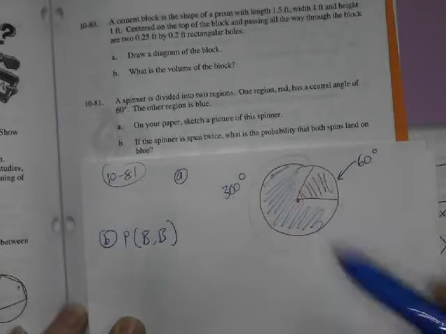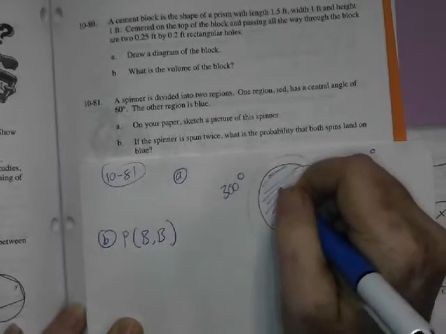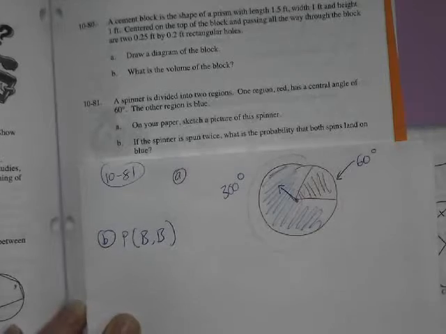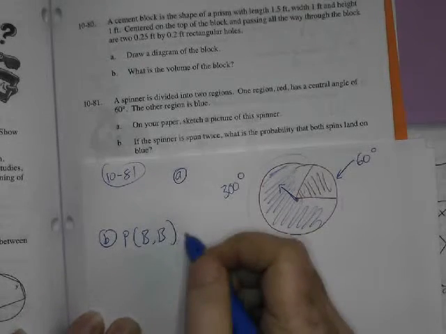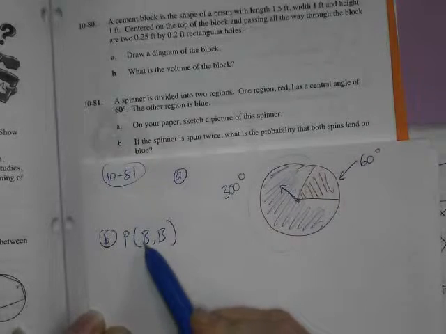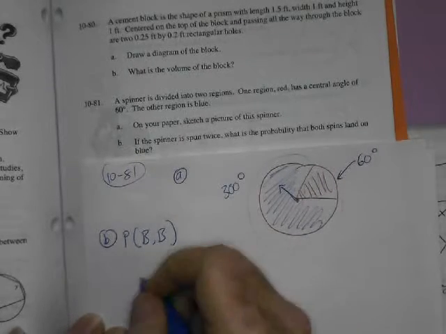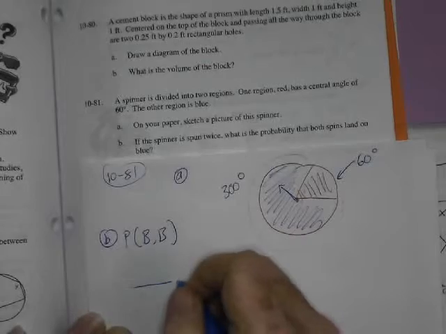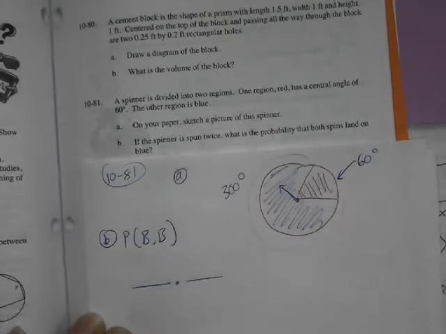Okay, so it's got a little arrow thingy that spins. So the way that you do stuff like this, when you have a compound event, like a blue, then a blue, you want to multiply the probability of blue times the probability of blue.